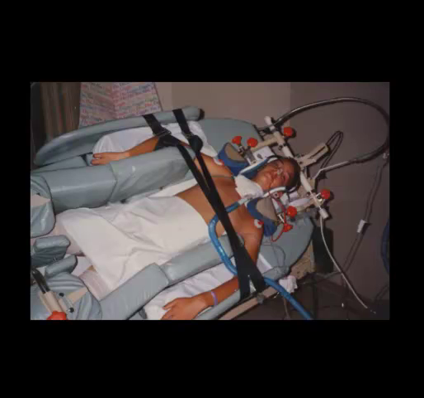So on our interventions, the goal is to minimize the potential for further injury, prevent the sequelae of immobility, promote maximal spinal cord recovery.